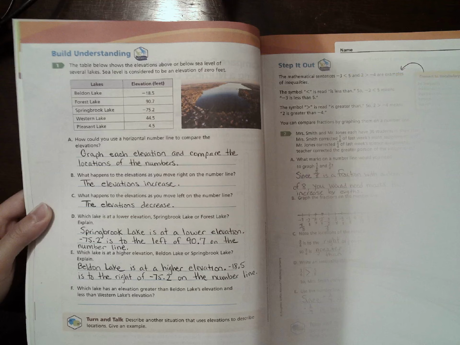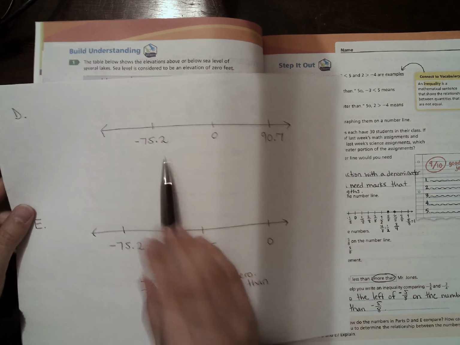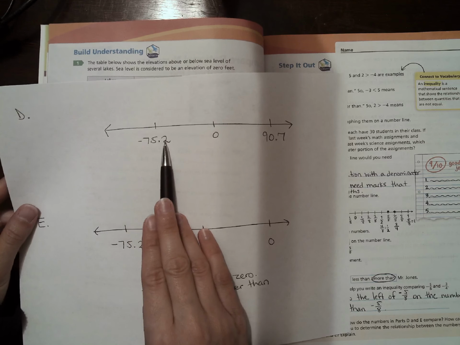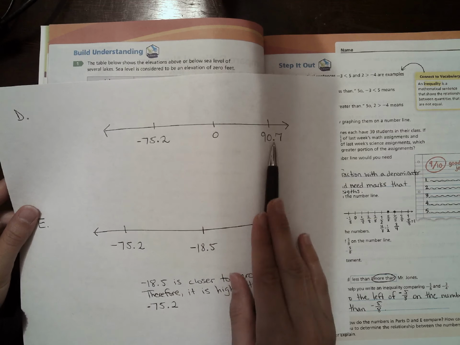For example, here is our number line. Negative 75 2/10 is to the left of 90 7/10.